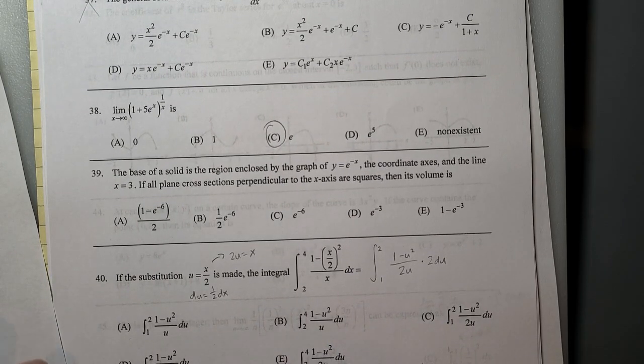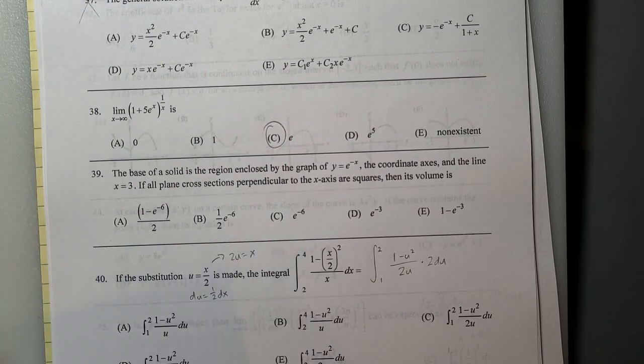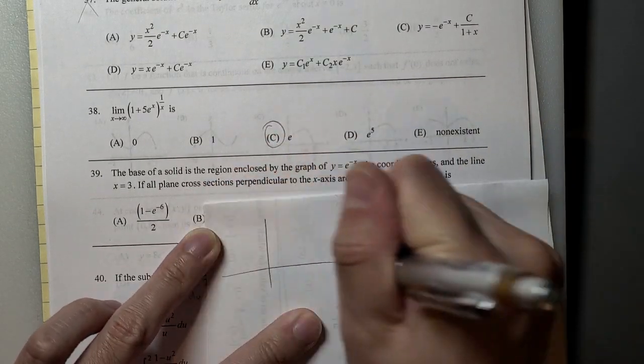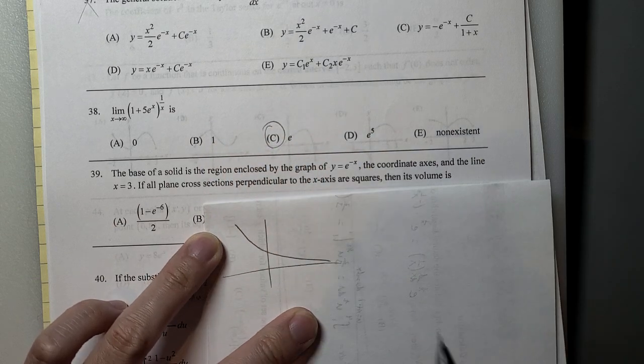The base of a solid is the region enclosed by the graph of y is e to negative x, the coordinate axes and the line x is equal to 3. If all plane cross sections perpendicular to the x-axis are squares, then its volume is what? Okay, so let's sketch the region. How does e to the minus x look? It looks like this, right?